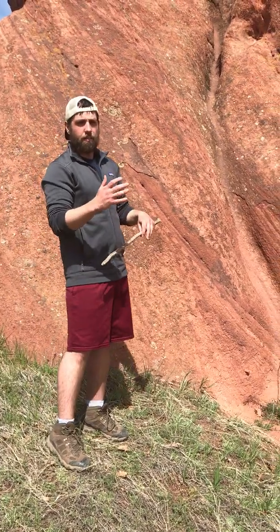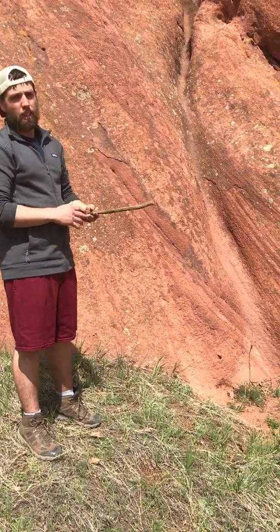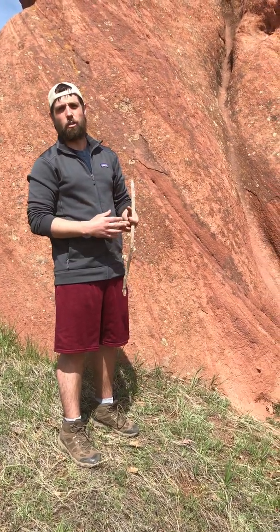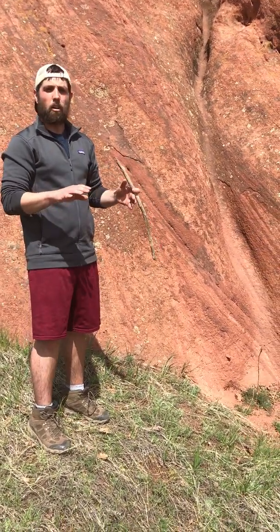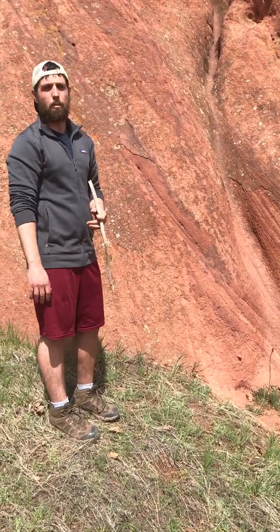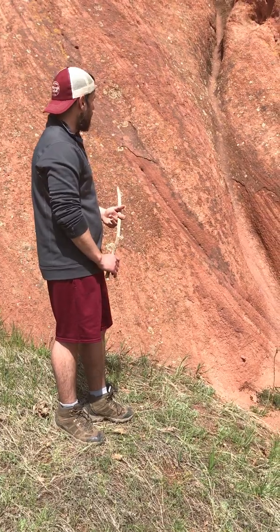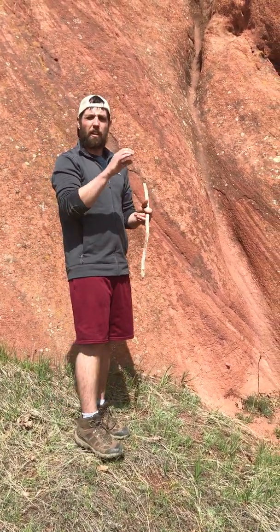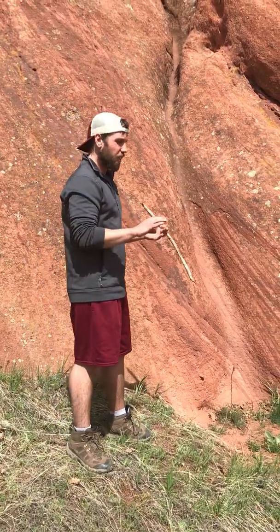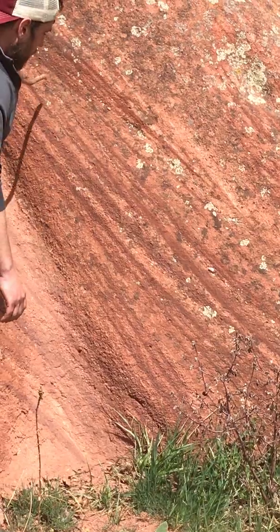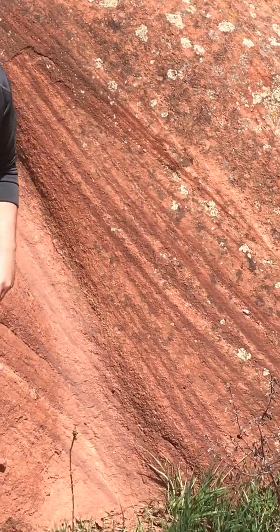But these are all just deposited over time as we go from a high energy, large particles to a more mellow, deeper ocean environment perhaps. You might get finer material being deposited. And something you might see, we had our foliation in our metamorphic rocks where the minerals were aligned. You'll see something a little bit similar is our bedding that you can see with these streaks of lines here.